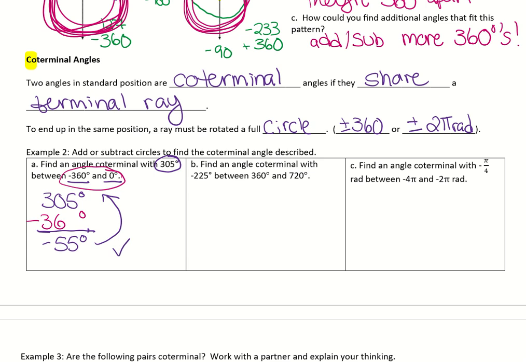Let's try this next one. Negative 225 between 360 and 720. How do we get into that range? Do we need to add a circle or subtract a circle? We need to add a circle. Oh, that should be 360. So negative 225 degrees plus a circle ends up being 135 degrees. Is that between 360 and 720?